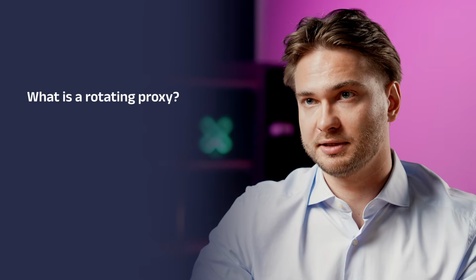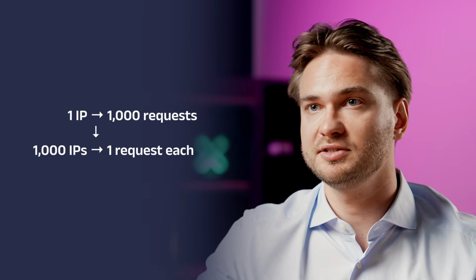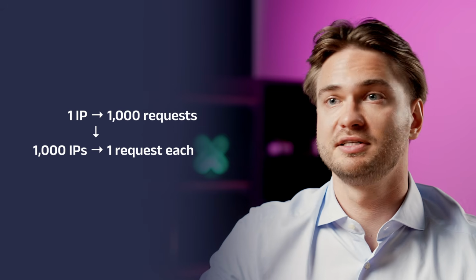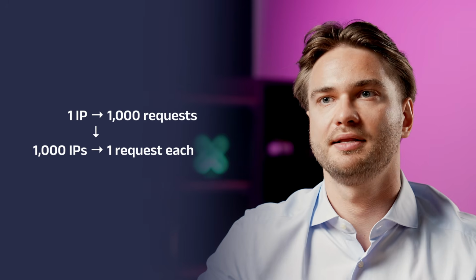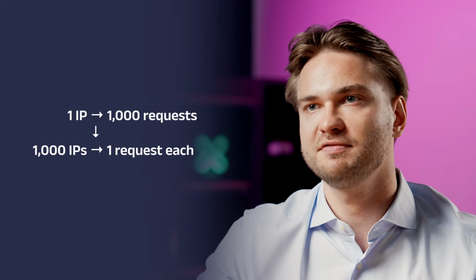So what is a rotating proxy? It's a system that automatically gives you a different IP address for each request or at set intervals. So instead of all your request volume piling up on one IP, it gets spread across many. Picture it this way. Instead of one IP making 1,000 requests, you've got 1,000 different IPs, each making one request. So no single IP is sending enough requests to get identified and blocked.